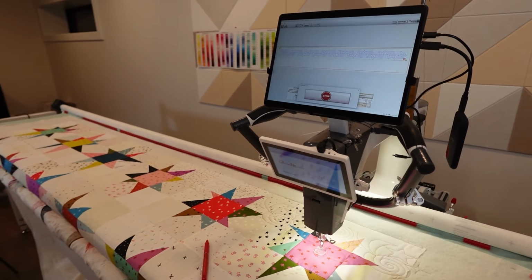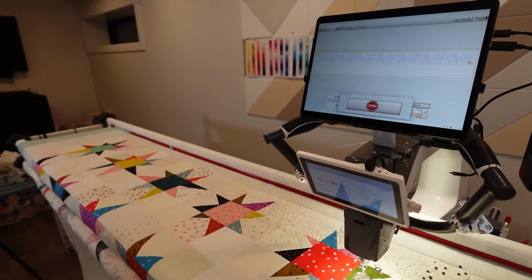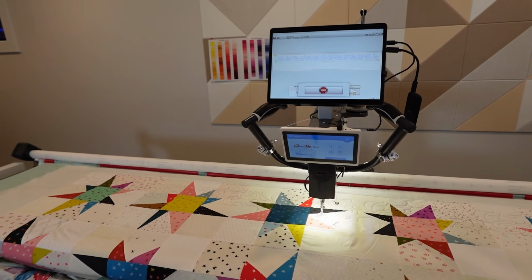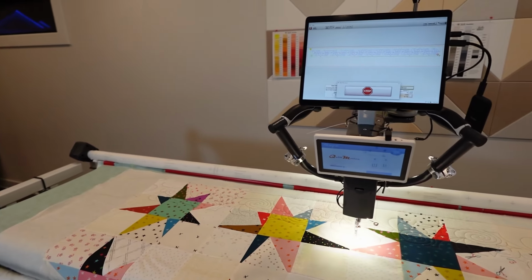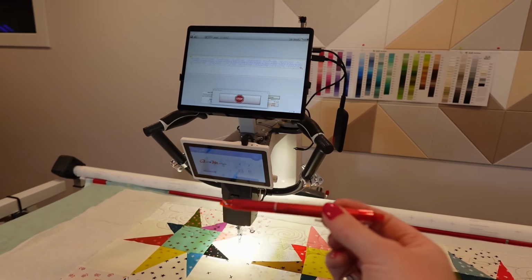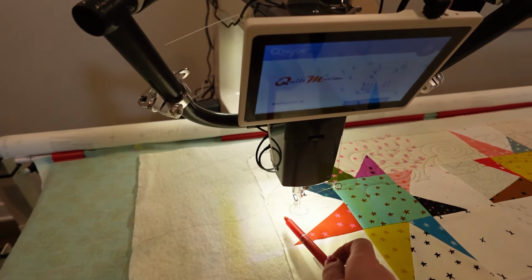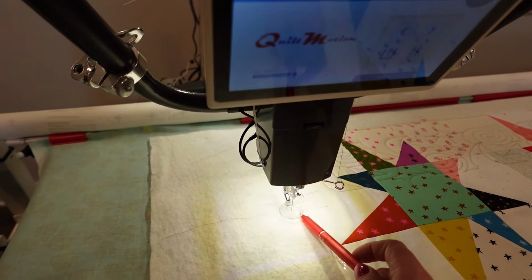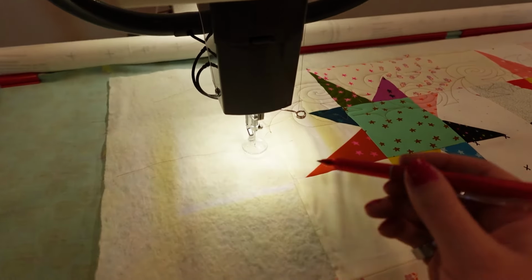So I clicked mark next, and the machine will move on its own over to where we need to mark our next part of the zone. Now that we've moved over here, we can mark the zone again.